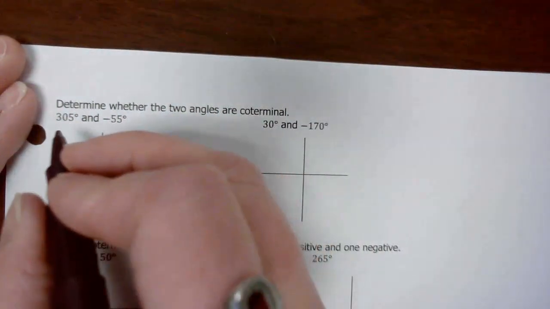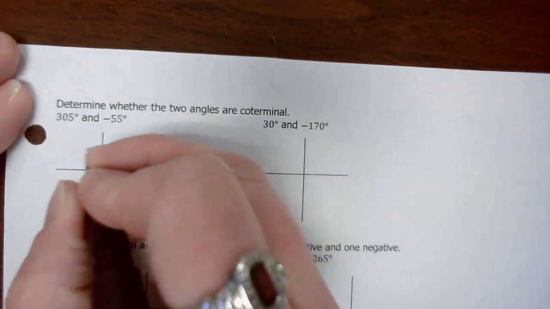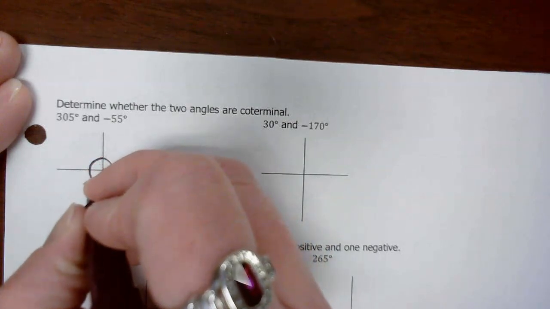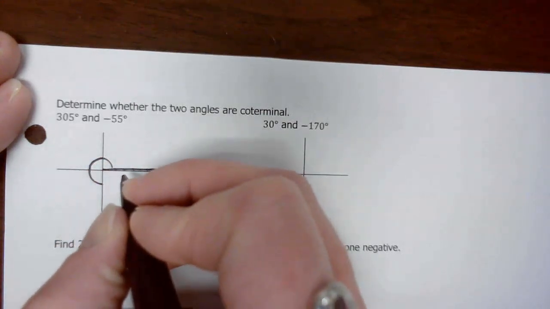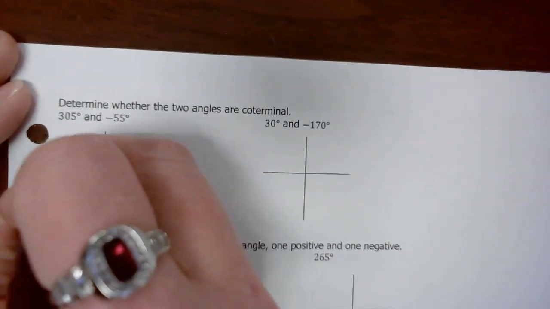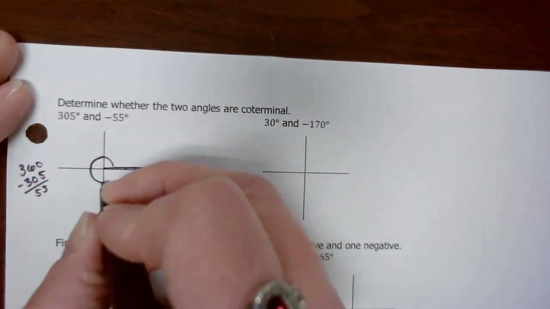Okay, so 305. So that's going to go starting here. It's going to go to the left. It's going to go 180, 270, not quite to 360. So let's figure out how much short it is. It's 55 degrees short.